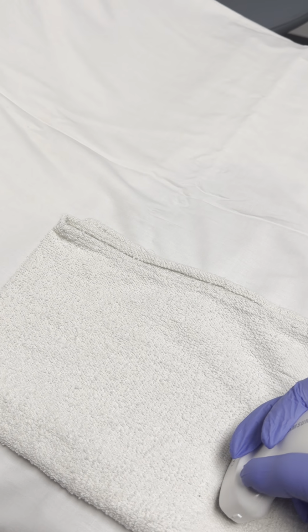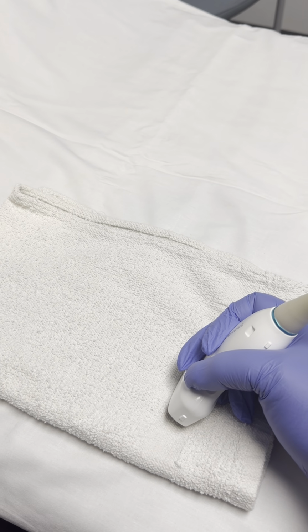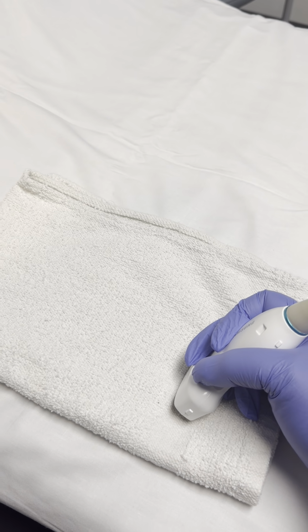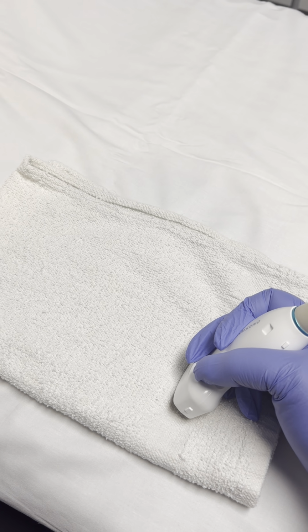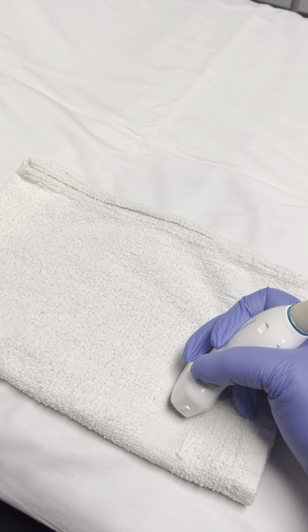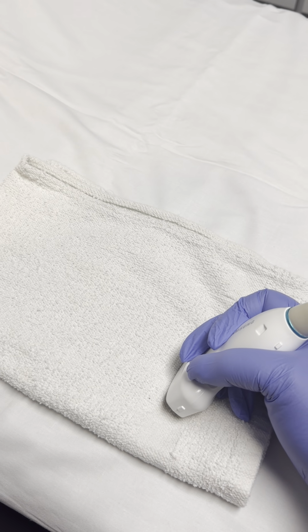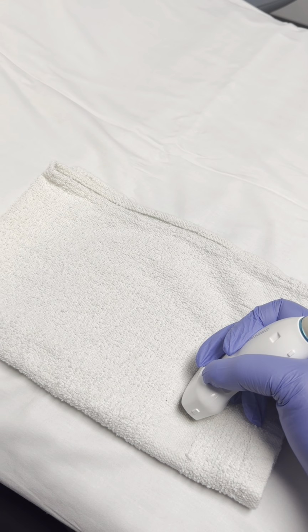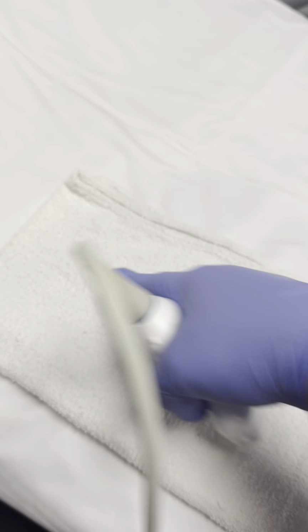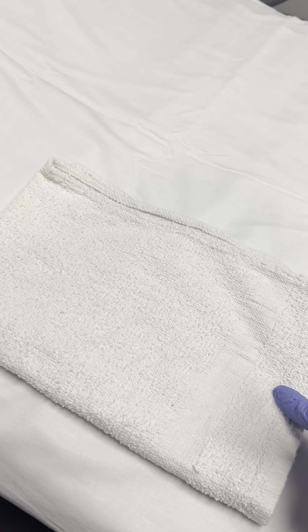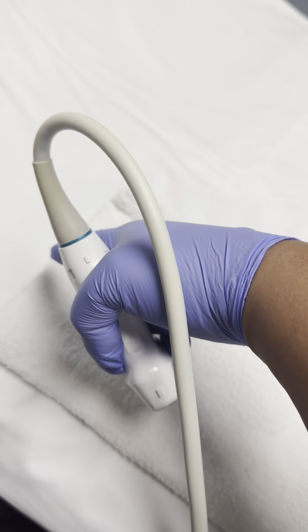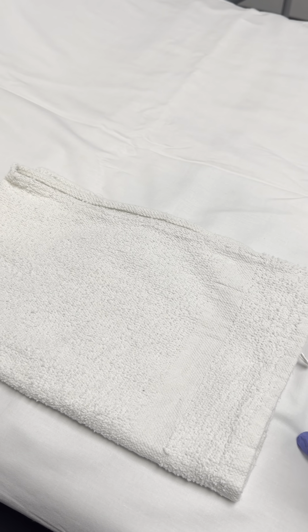Hi class. I wanted to do a quick video on probe maneuvering. I wanted to show you just like a walkthrough. Okay, so we pretend this is my patient, my towel patient. Of course, this is head, this is feet for the mom.